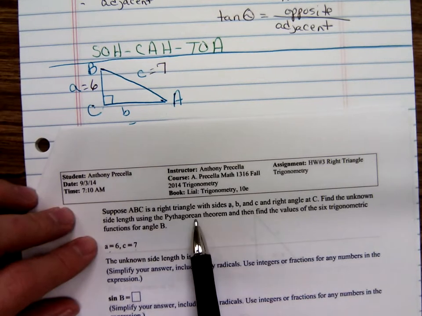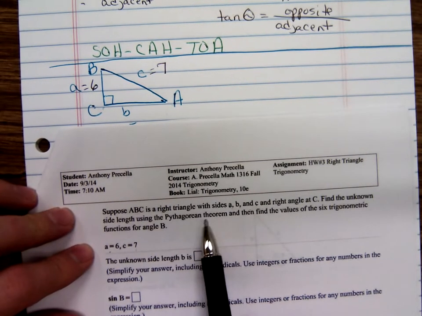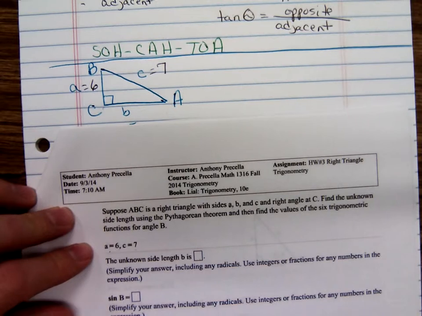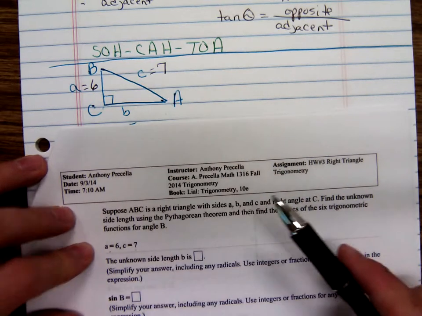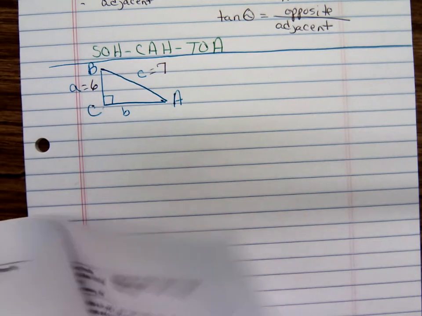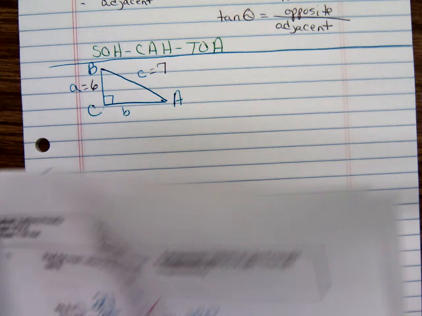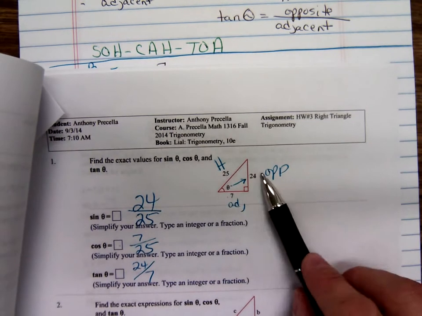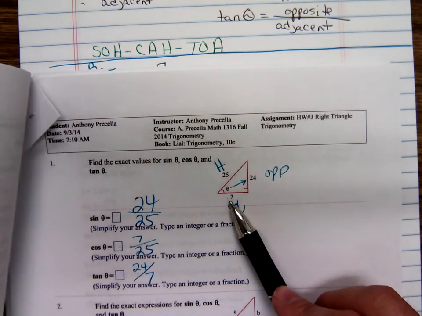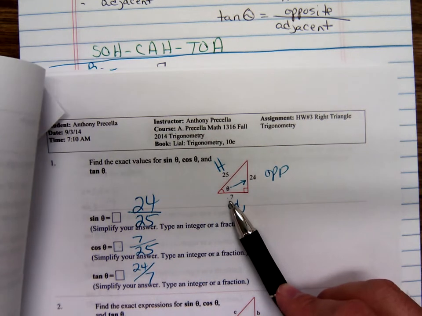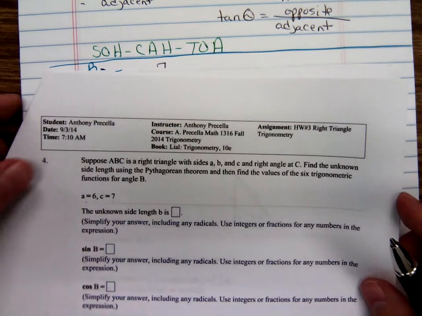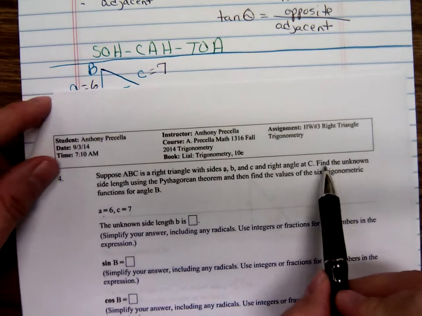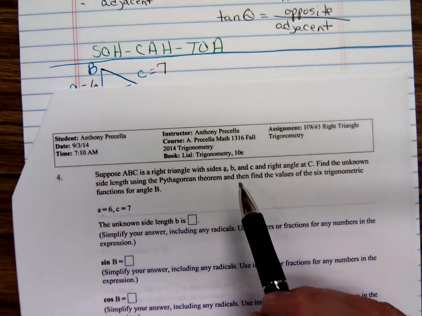I bet you could have figured out b even if it hadn't told you to use the Pythagorean theorem. Once you have all three sides labeled, it's going to be like the first problem we did. Once you know all three sides, find cosine, sine, and so forth, whichever angle it's asking you to use. So let's first take care of finding the unknown side using the Pythagorean theorem.